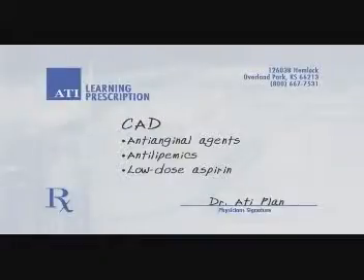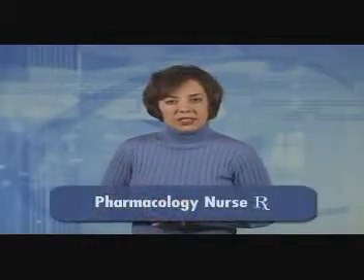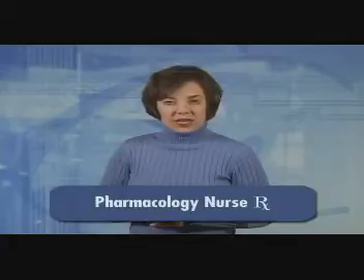The primary drugs used for CAD are antianginals, antilipemics, and low-dose aspirin. The aspirin is taken to prevent thrombus formation. Among the drug classes used as antianginals are nitrates, primarily nitroglycerin, calcium channel blockers, and beta-adrenergic blockers.